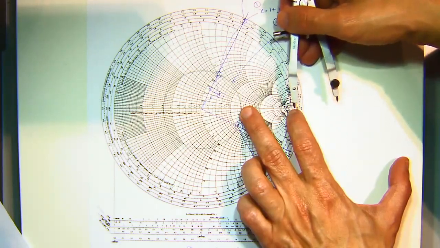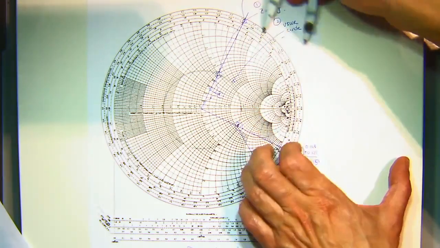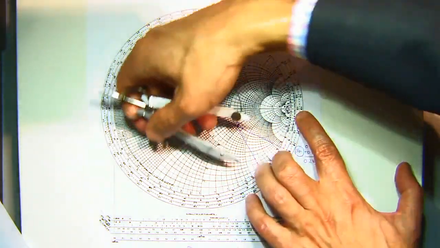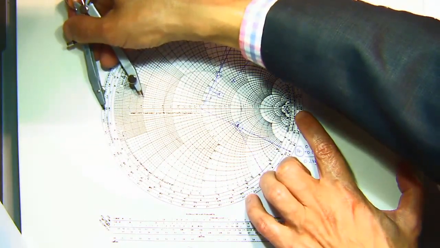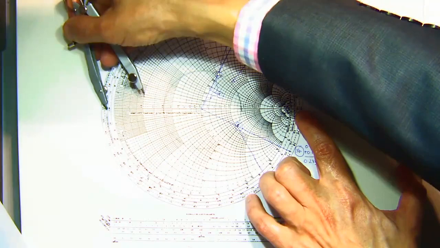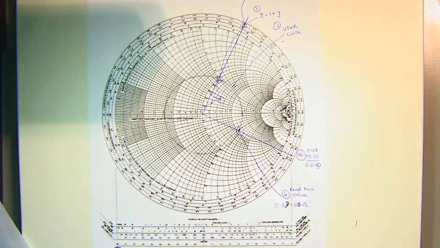What length of line is going to give you the minimum impedance? So I'm going to go from 0.16 plus 0.25. So 0.41 lambda is going to give me my minimum impedance for this particular configuration. So it gives you a lot of useful information.